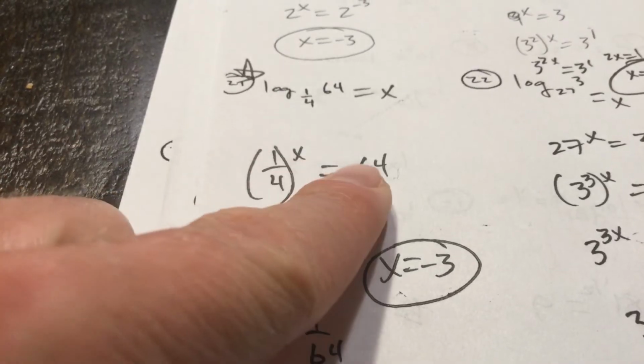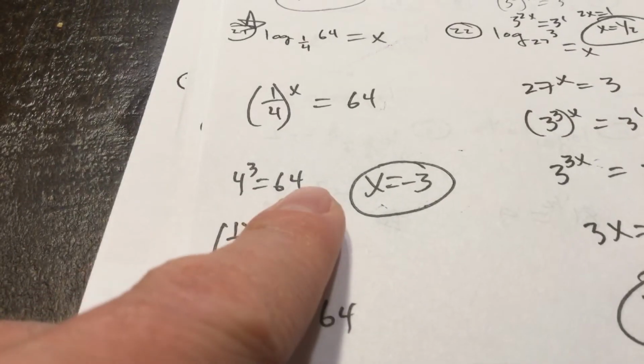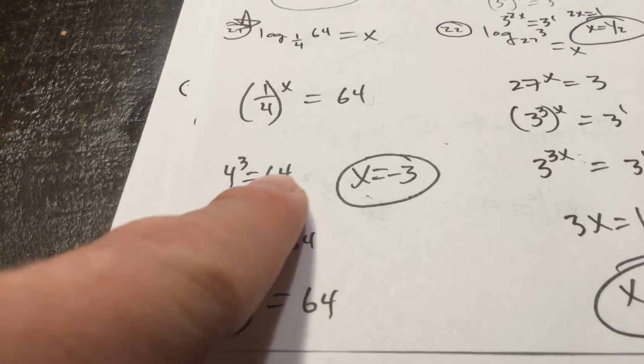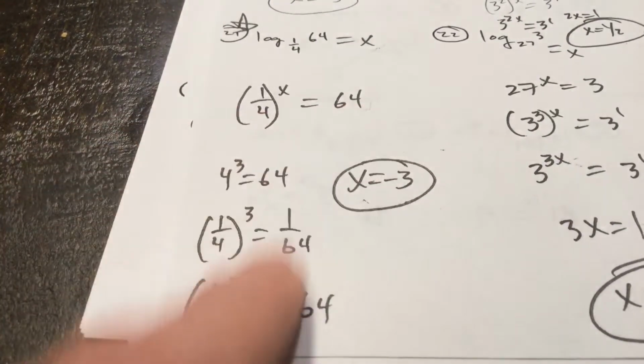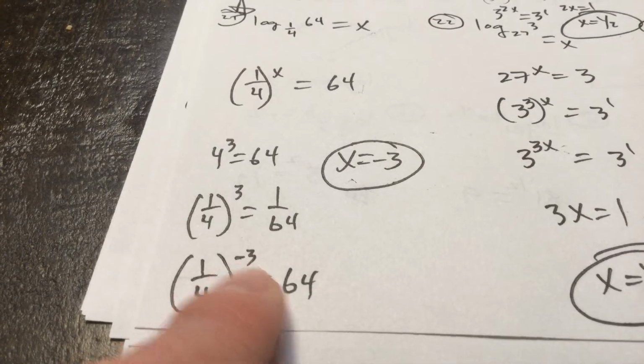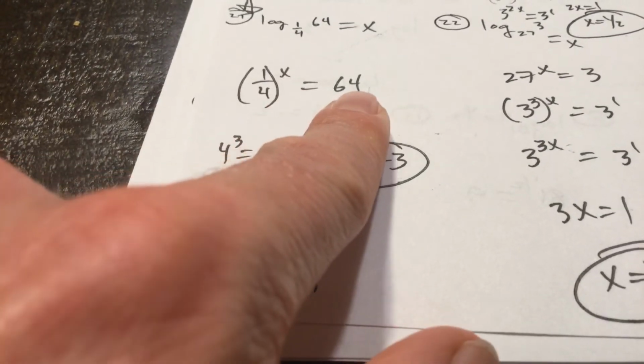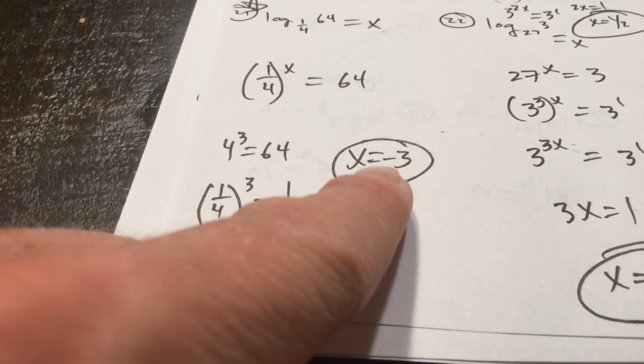1/4 to what power gives you 64? Here's what we know. 4 to the 3rd is 64. Well, that's 1/4. 1/4 to the 3rd is 1/64. Okay, close. So 1/4 to the -3rd would be equal to 64. If you're starting with a number less than 1, ending with a number bigger than 1, you had to have used the negative power.